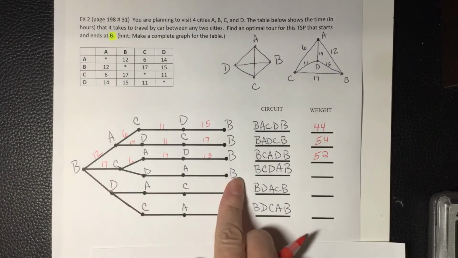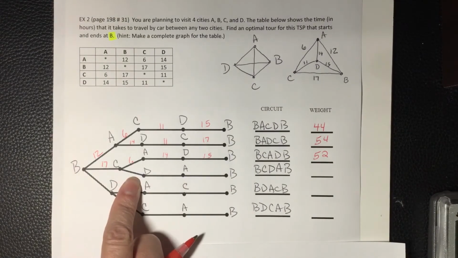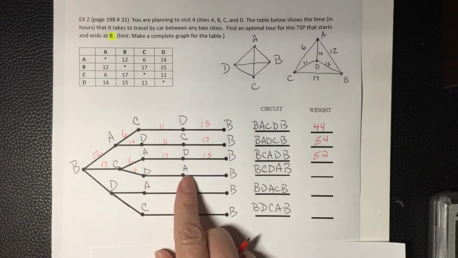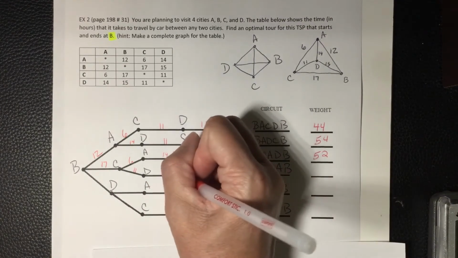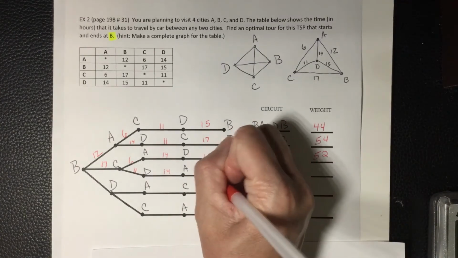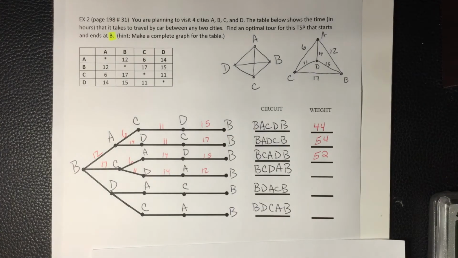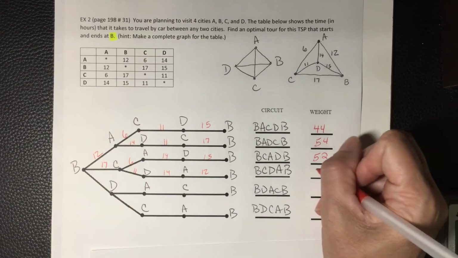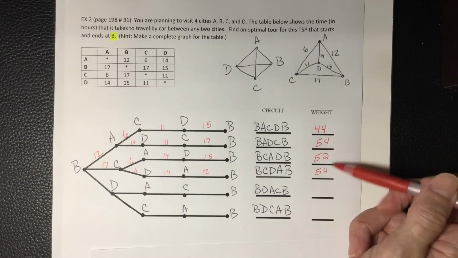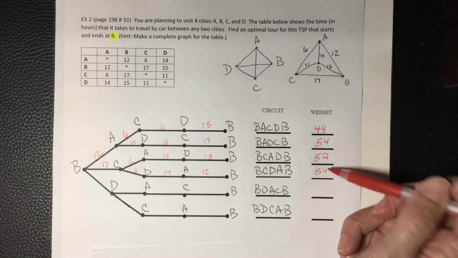All right, so fourth line, I've already got B to C, so C to D is 11. D to A is 14. And A to B is 12. So if I add 17, 11, 14, and 12, I get 54. So that means these two should be reversed versions of each other, so I can check that.